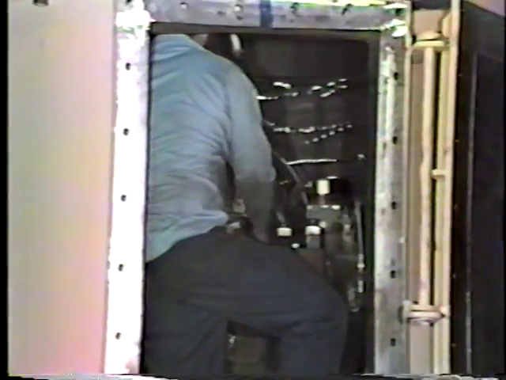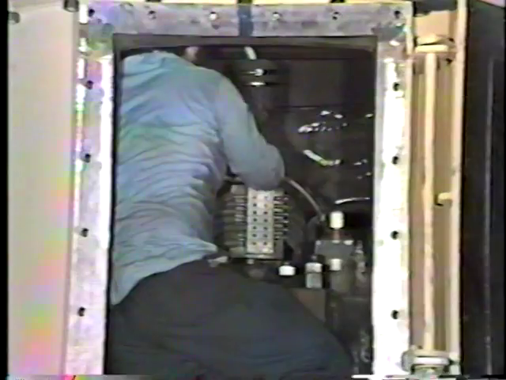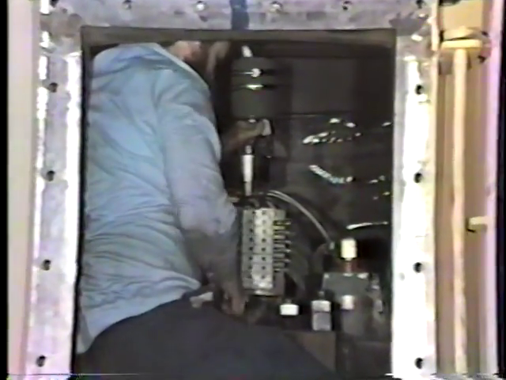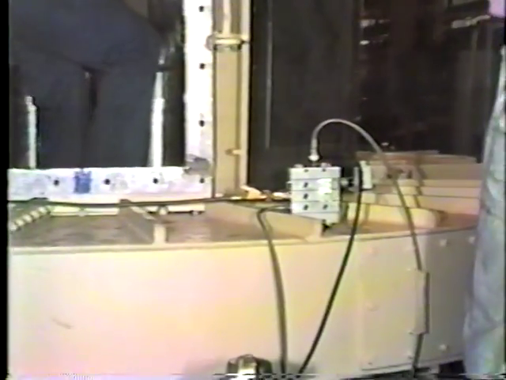For purposes of this movie, we're going to deliberately go in and break one of the lines. Okay, so now we're breaking. That's it, hold it right where you got it. Broken line. And as that grease comes out, would somebody point at the broken line indicator? All right, that indicator has now gone in.